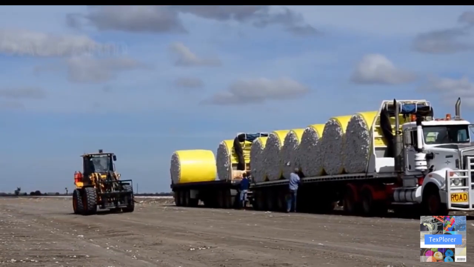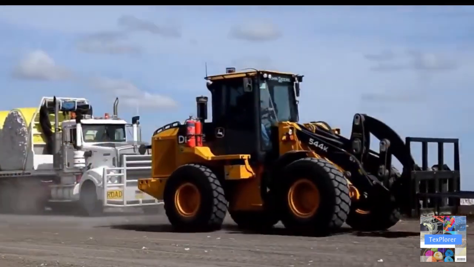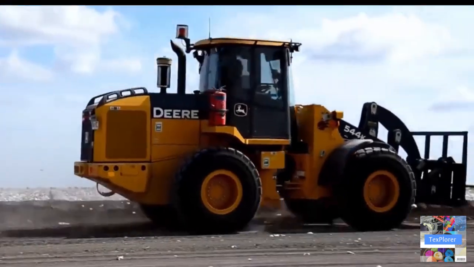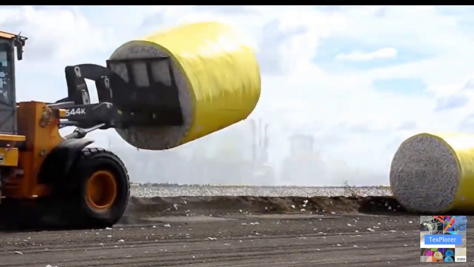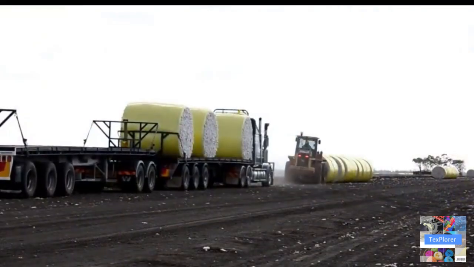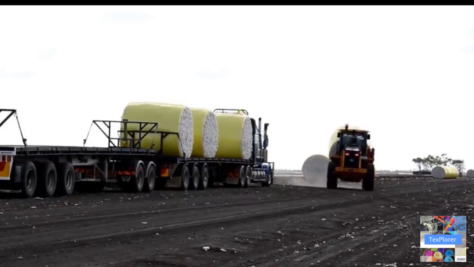Planting. Once the soil is prepared, cotton seeds can be planted. The planting method depends on several factors, such as the climate, soil type, and planting density. Cotton seeds are usually planted in rows, with a spacing of around 30 to 40 inches between rows.